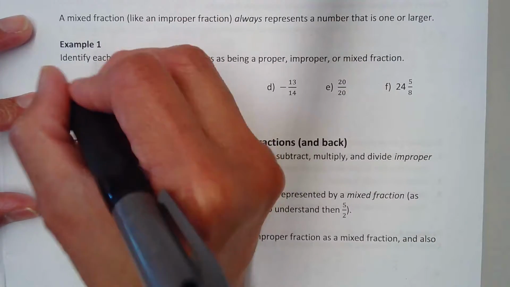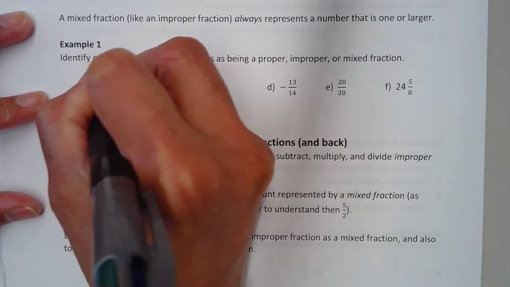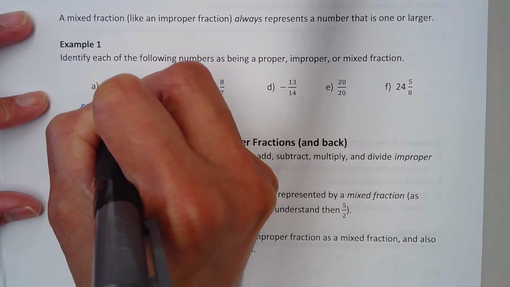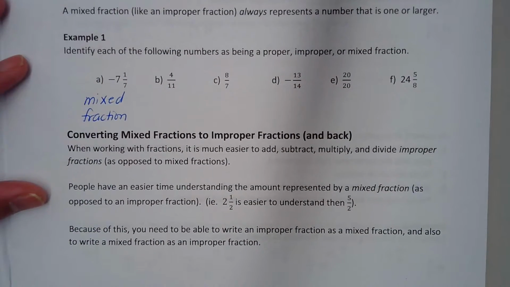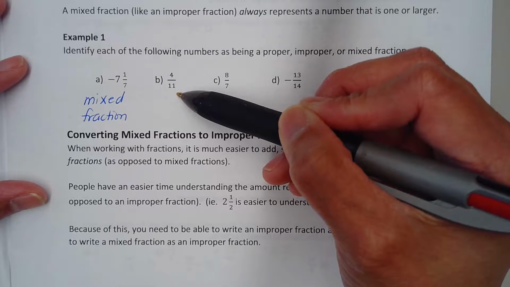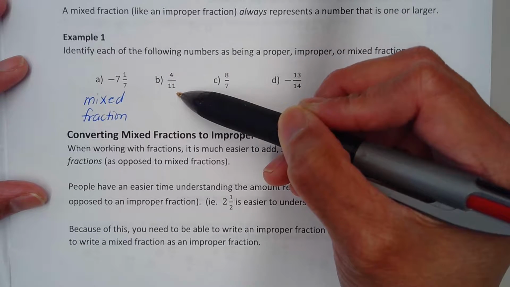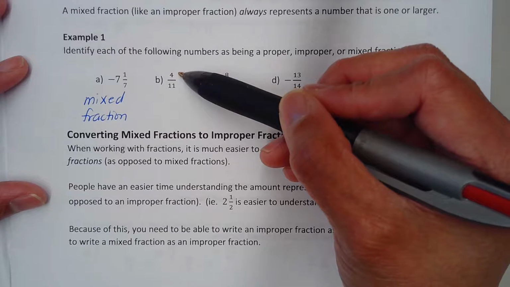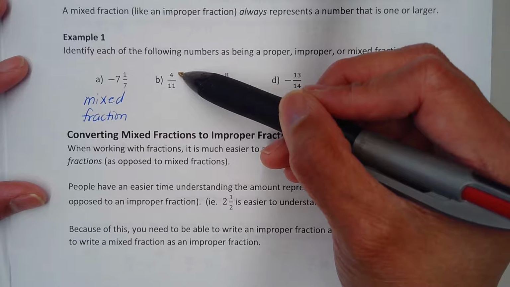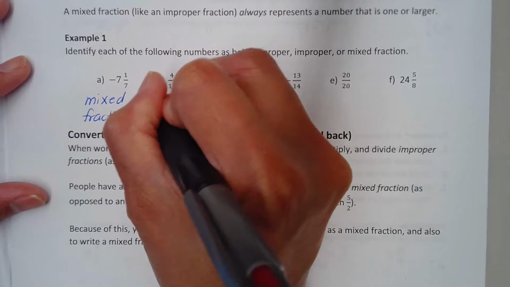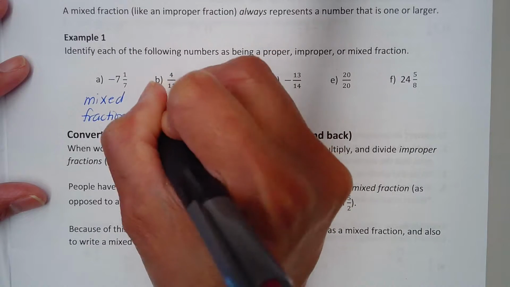So this is a mixed fraction. What about 4/11ths? Proper. And how do we know it's proper? The top number, the numerator, is smaller than the denominator. So this is called a proper fraction.